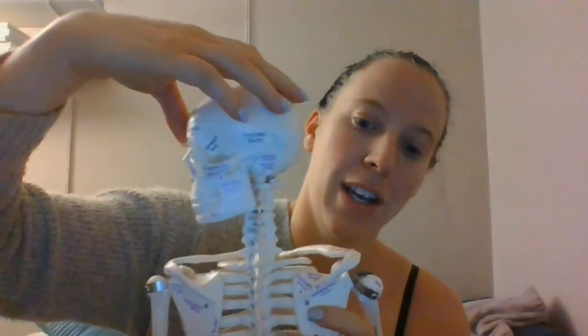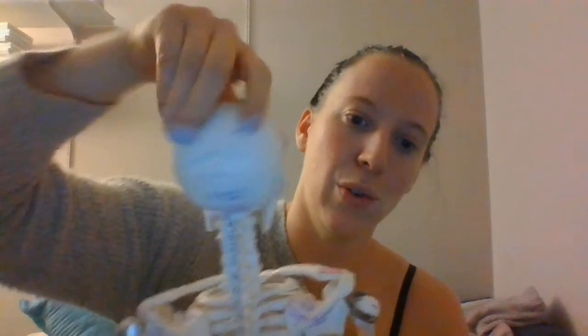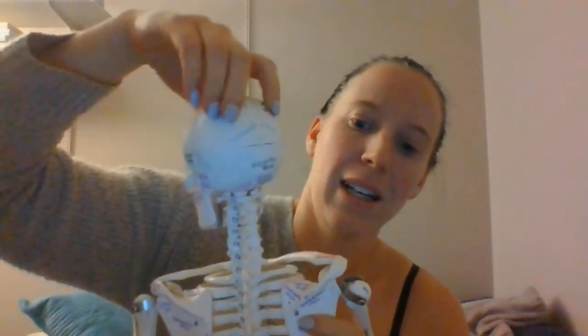That C1, that cervical vertebrae 1, that atlas is going to allow your head to pivot. You're also going to have saddle joints, which is going to be in your fingers and bones where your phalanges meet your carpal and tarsal bones. You're going to have condylar joints, which is going to be where your carpal and tarsal bones meet the long bones of the forearm or the leg.